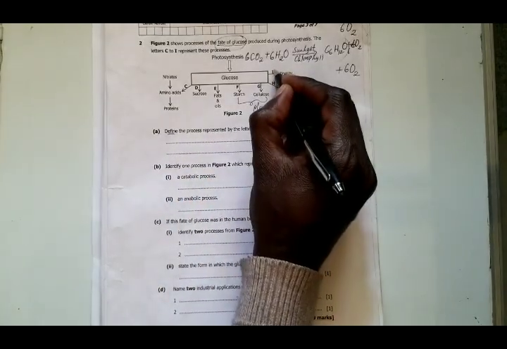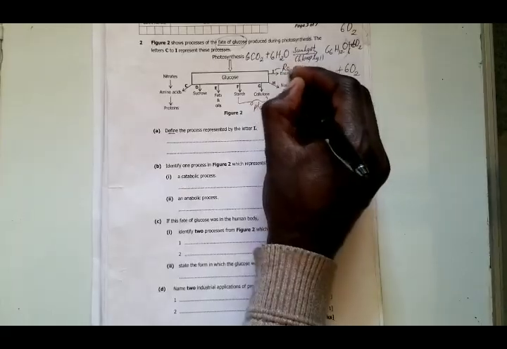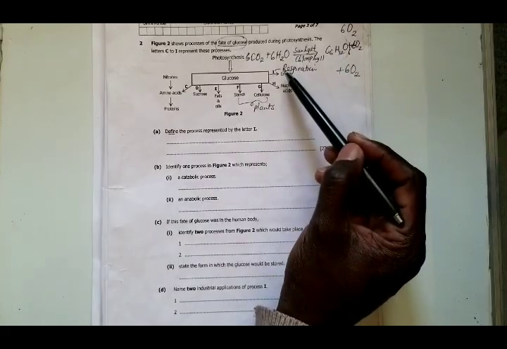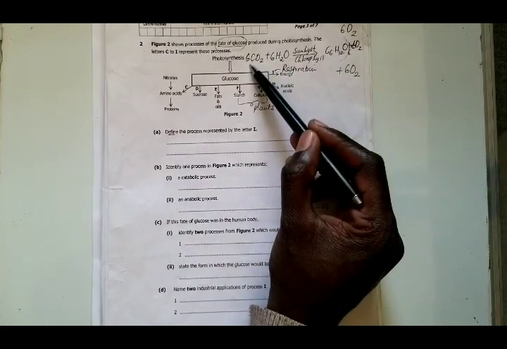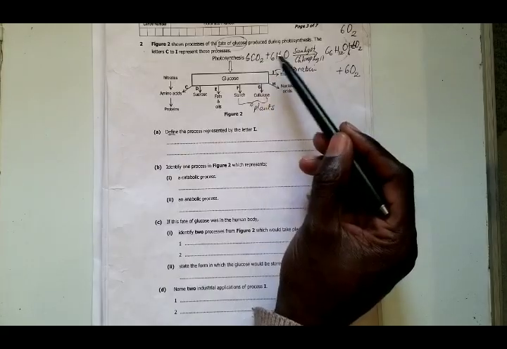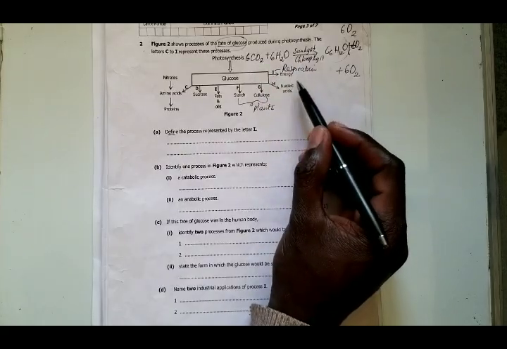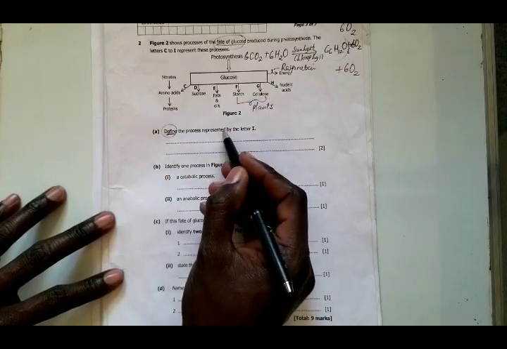Then it says define the process represented by the letter I. So the letter I here represents a process we call respiration. So in respiration, it's the opposite of photosynthesis. So glucose will be broken down to produce carbon dioxide, water, and energy in the process. So the question was saying define the process. So since you have identified that the process is respiration, you need to define it.